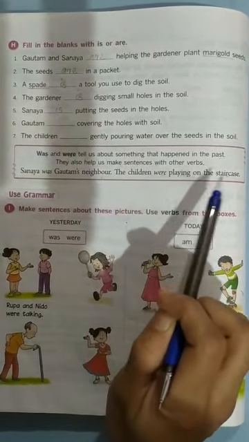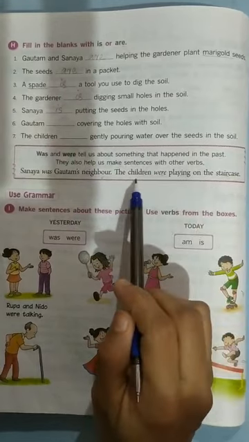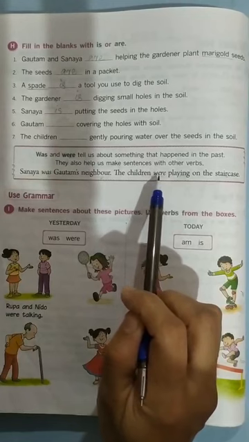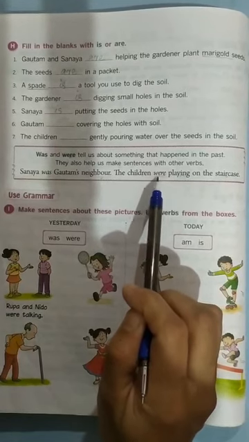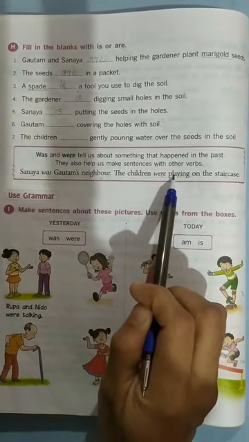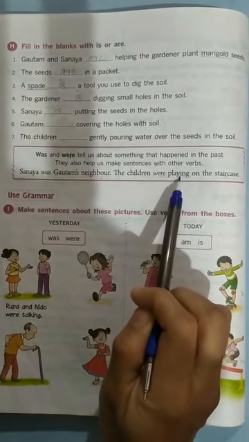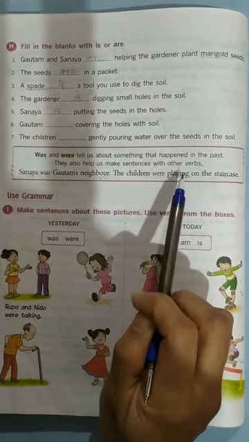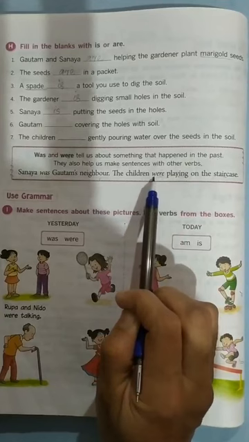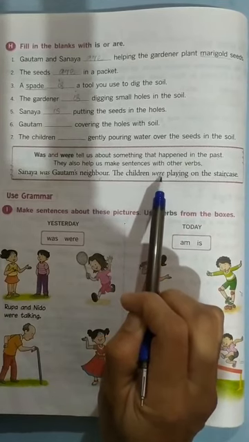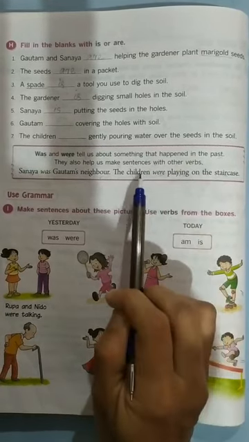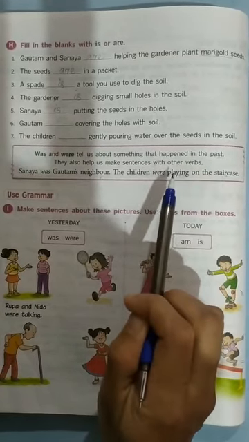The children were playing on the staircase. The children is a plural noun. So, the plural auxiliary verb were is used after the children. Playing is also a verb. Playing is the main verb in the sentence. Playing denotes an action and it is the main verb or principal verb. Were is the helping verb. The children were playing on the staircase.